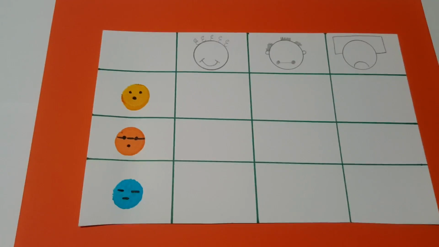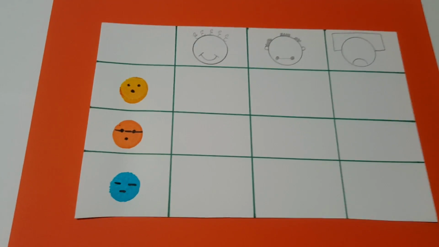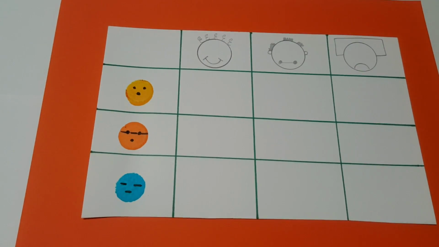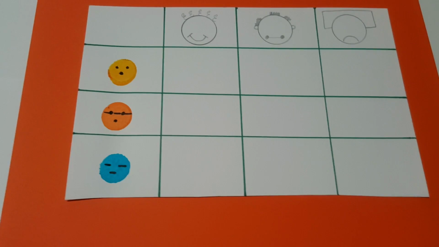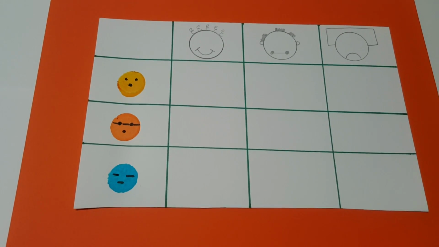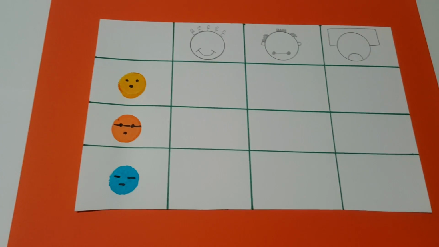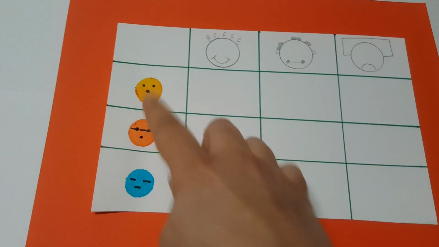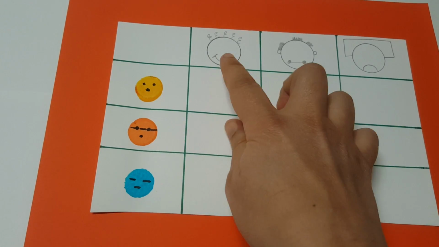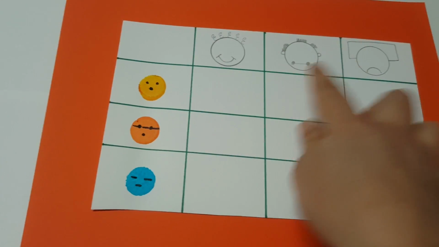Of course this one is a little more complicated because Vivaan has been doing it with his Grolier activities for a long time, but now because we're almost over with that, I'm creating my own activities. With the help of a dot marker, I've created three faces, and there are three hairstyles and the moods here.